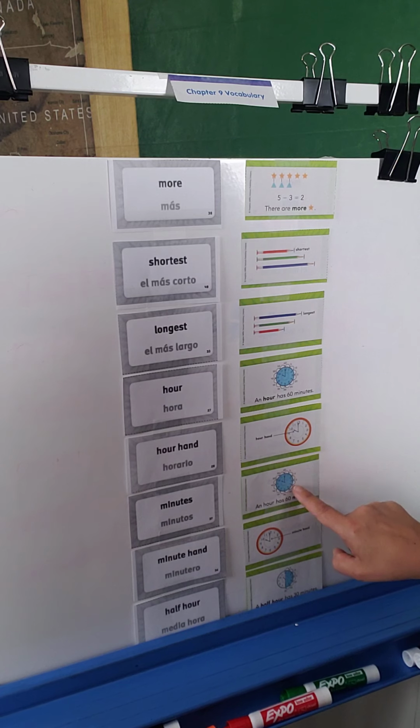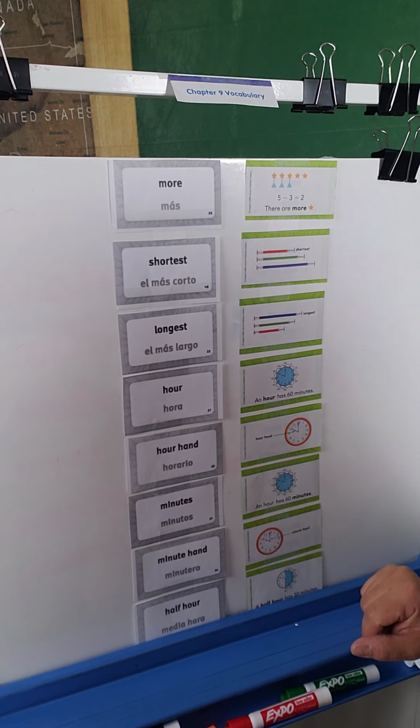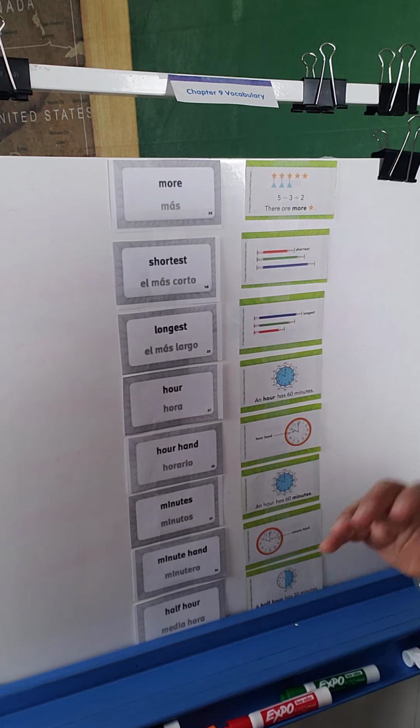So las flechitas indican que cada número en un reloj son 5 minutos cuando estamos contando minutos. Y este es como el 0, y cuando lleguemos arriba son 60. Ahí a donde sacamos que hay 60 minutos.